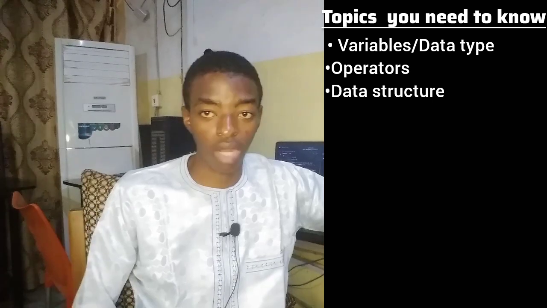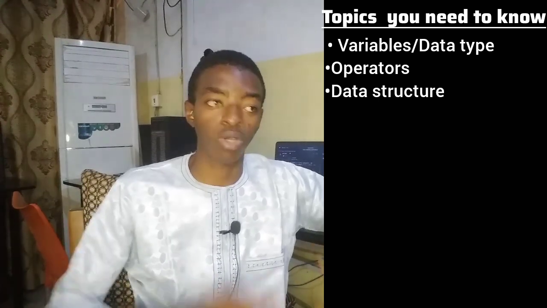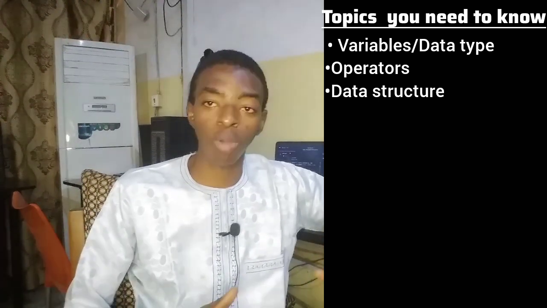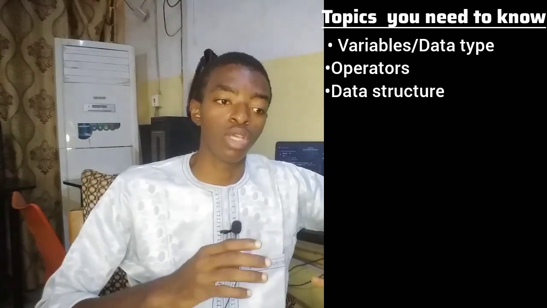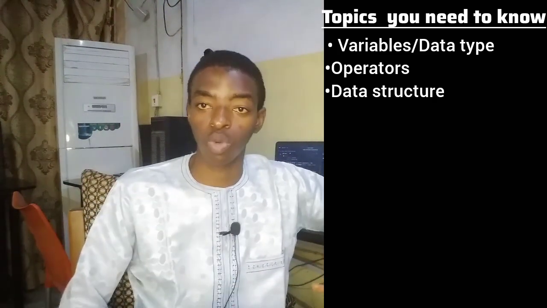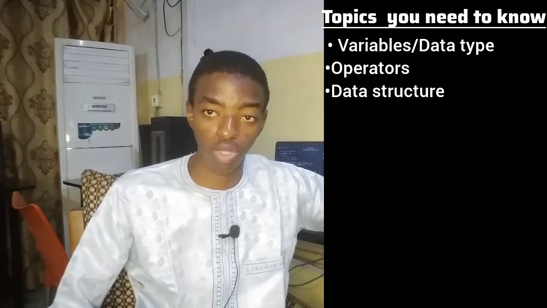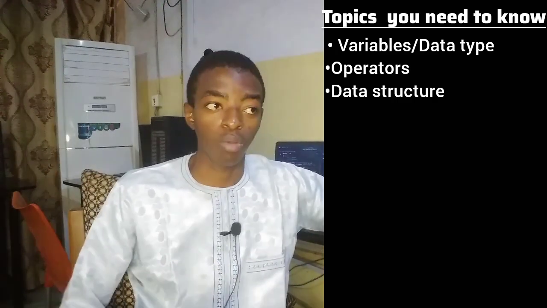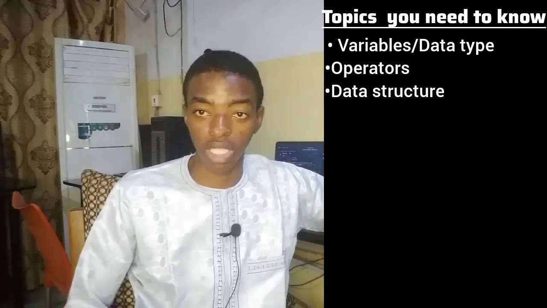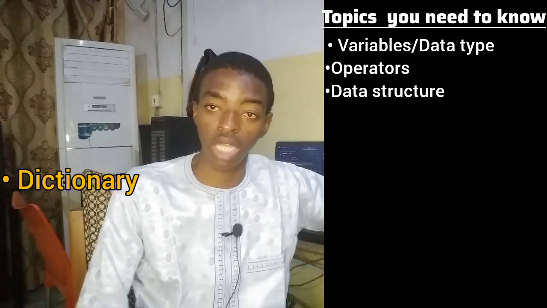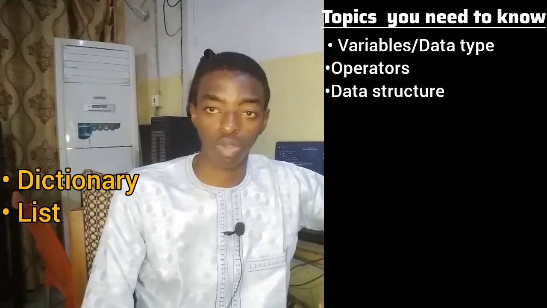We have different kinds of data structure, but most common programming languages usually come with a single data structure, which is array. Mostly like C++, it comes only with array. But some other programming languages might come with many different types of data structure, like Python, which comes with dictionary, list, and some others.